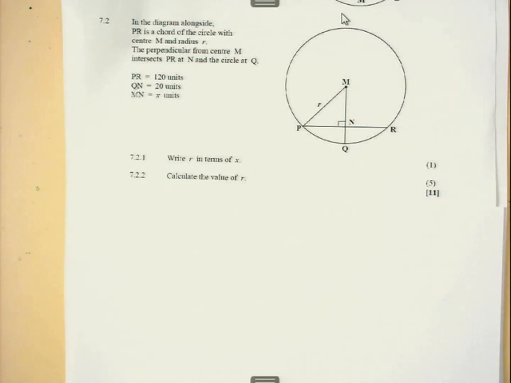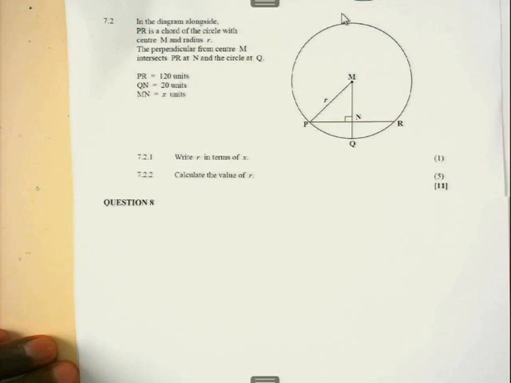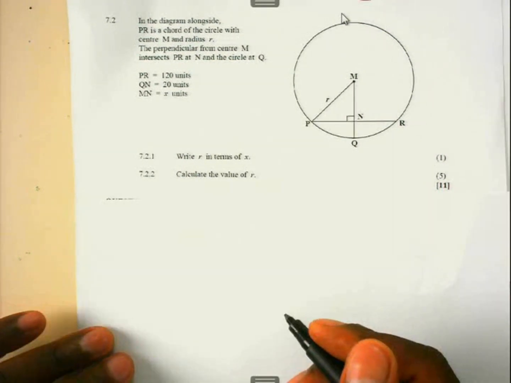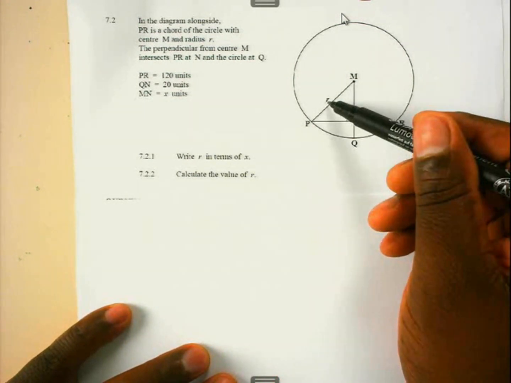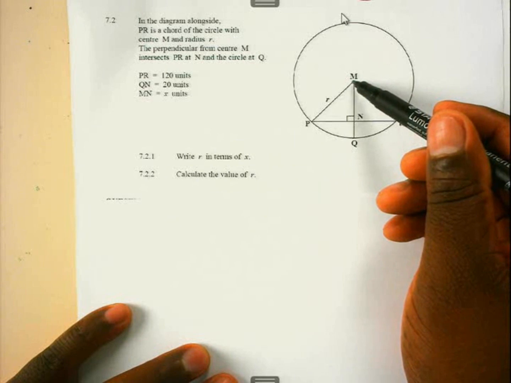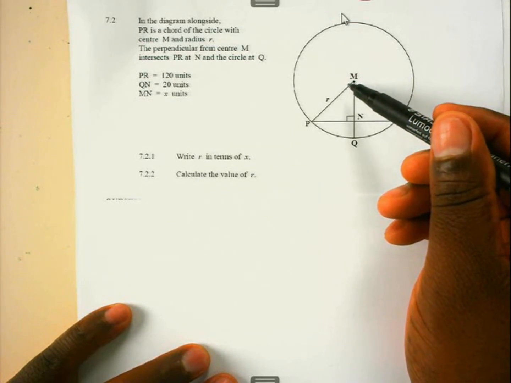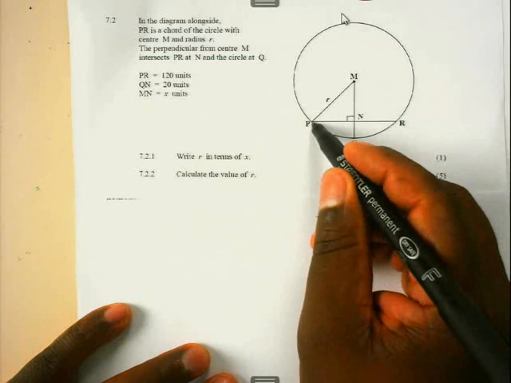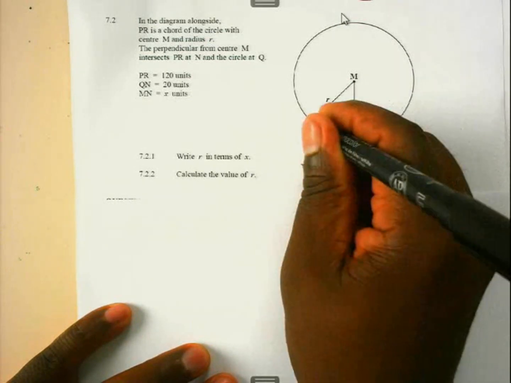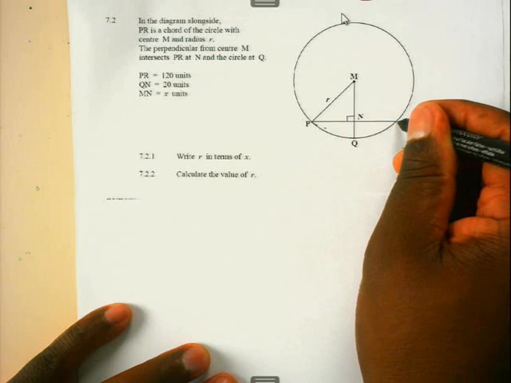Welcome. I hope you got it right. Check your work against mine. Remember the first thing that I said? Indicate the given information on the diagram. In the diagram alongside, PR is a chord of the circle with center M and radius R. R represents the radius, M is the center. PR is 120 units. Check PR, the whole of PR, from here, the whole of PR, 120 units.